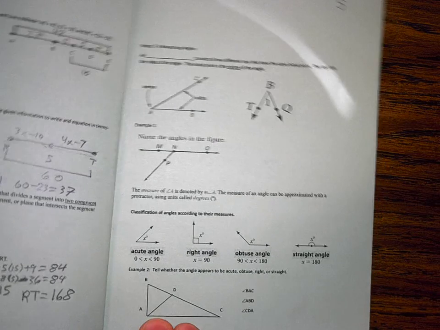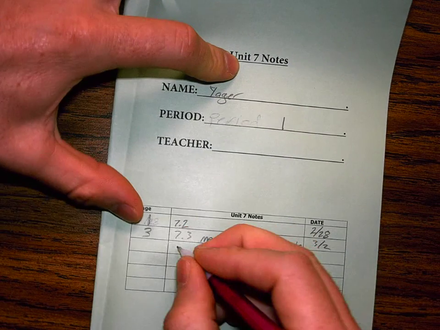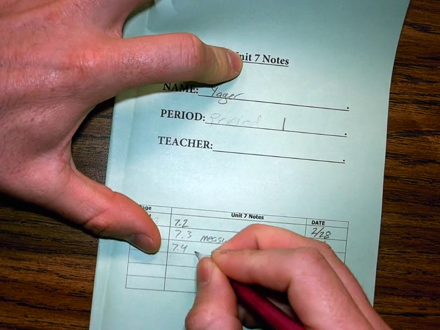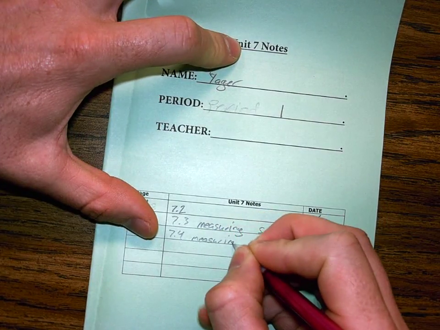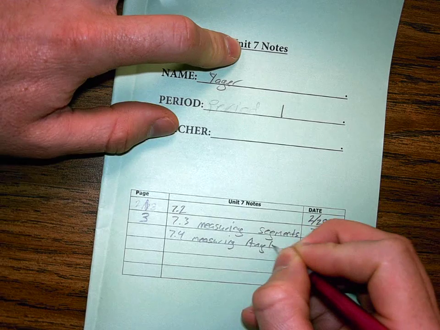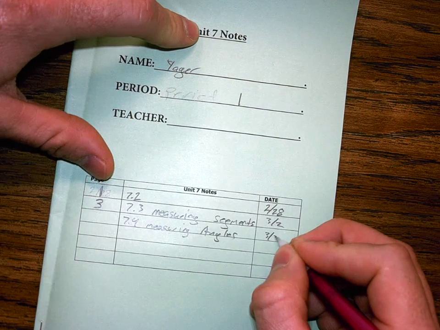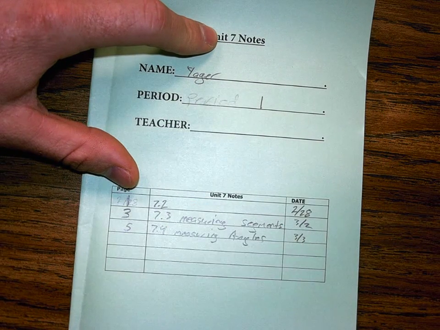We are on 7.4, measuring angles. Today's date is 3/3. We are on page 5.